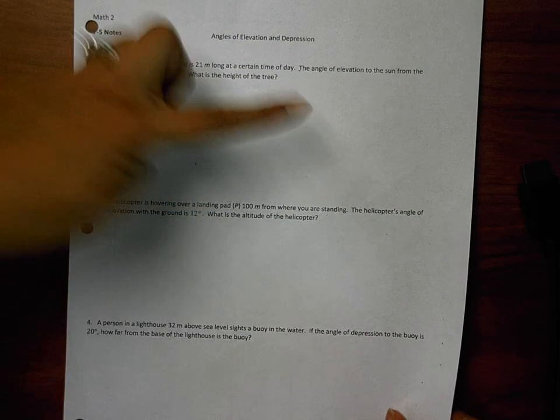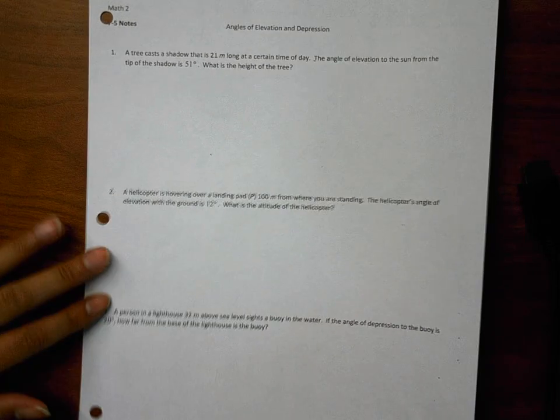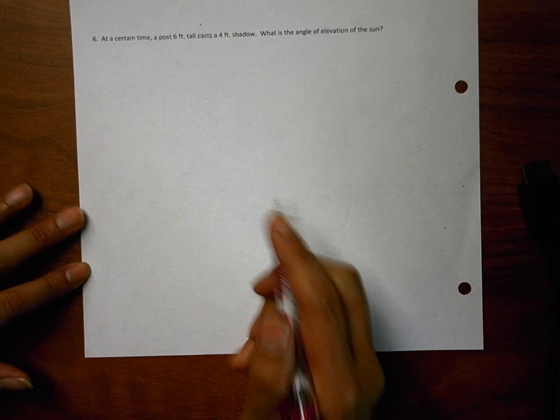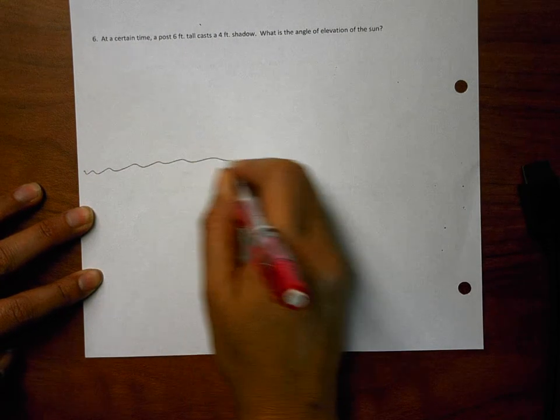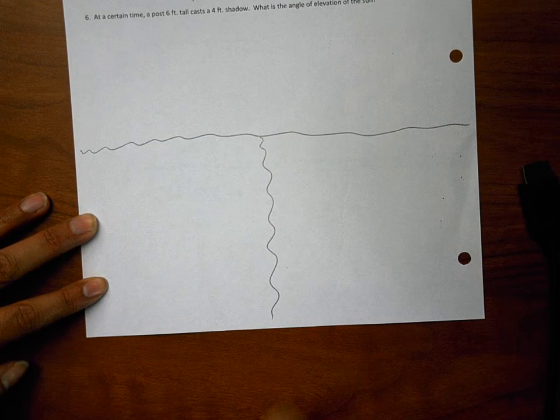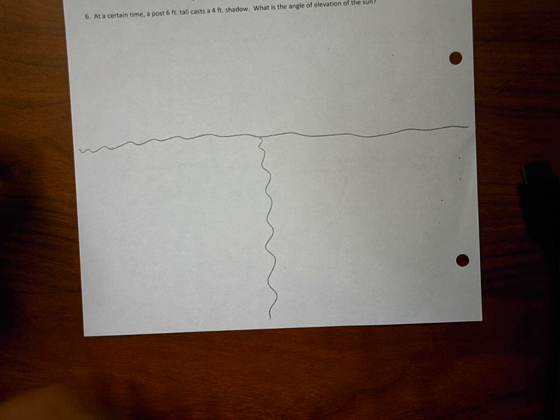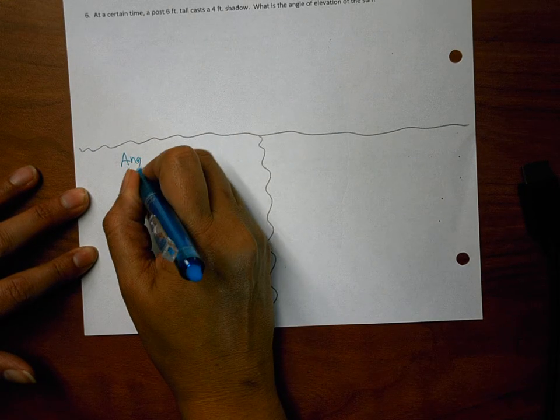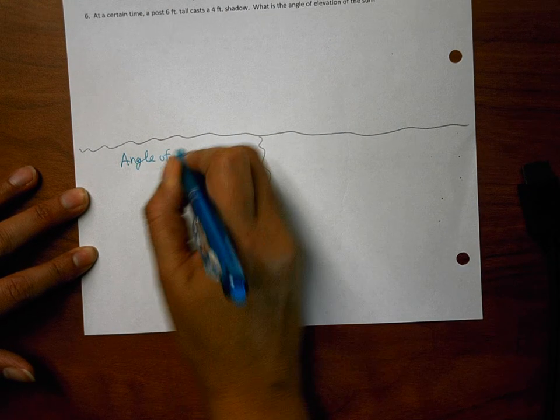Okay, you should have received this handout in class. If not, you can print it off from my website or just write the problems down on a separate piece of paper. I'm going to have you flip it over to the back first, and we are going to cut off the bottom piece here, and we're going to write some notes in this section that you're going to need, some vocabulary words you're going to need.